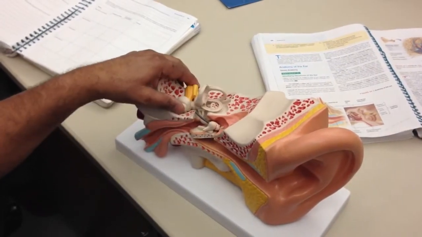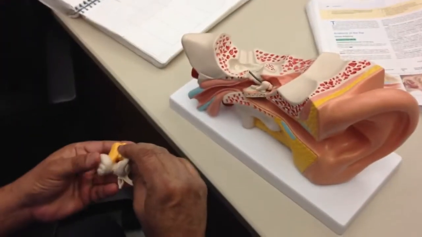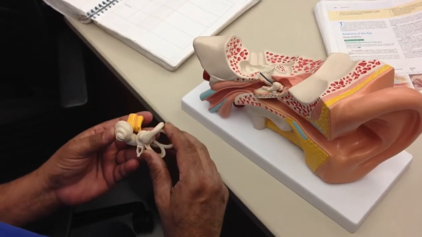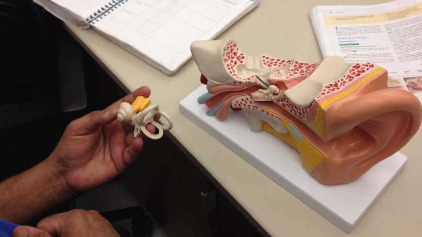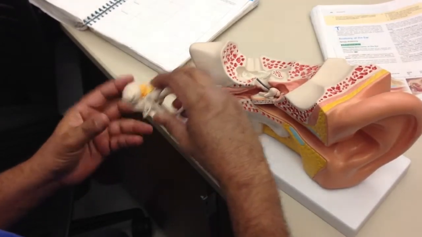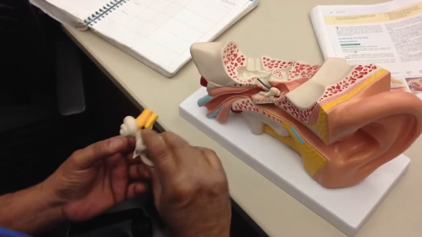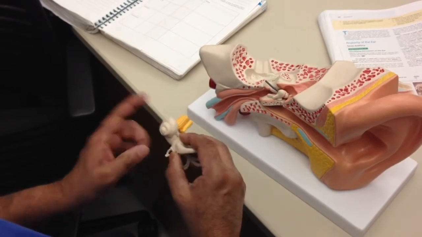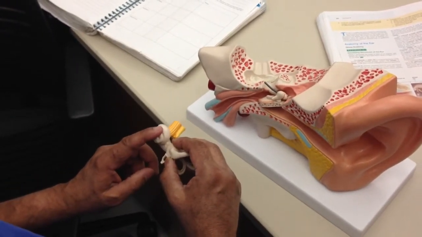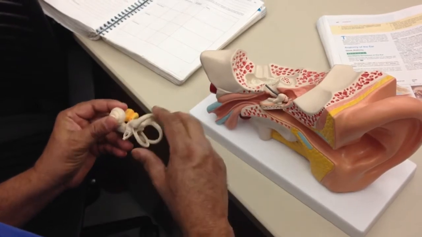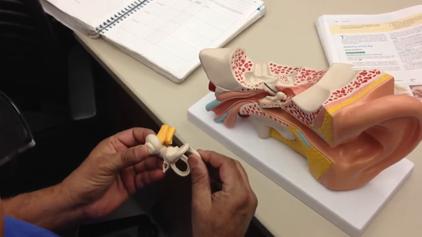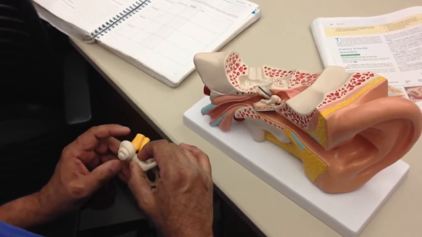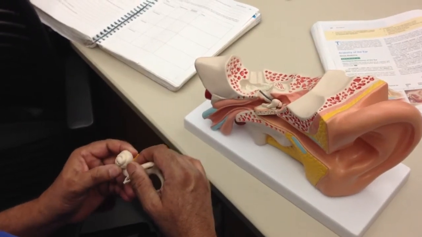That's where the internal ear begins. The internal ear has three parts. Number one, the semicircular canal. Number two, the vestibule area. And number three is the cochlea. Right? The semicircular canal is for dynamic equilibrium. The vestibule is for static equilibrium.